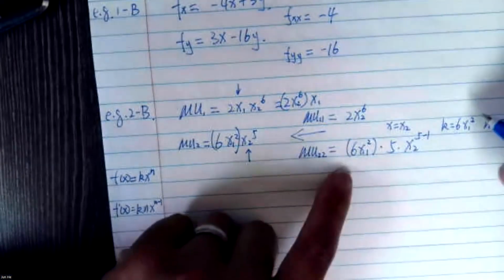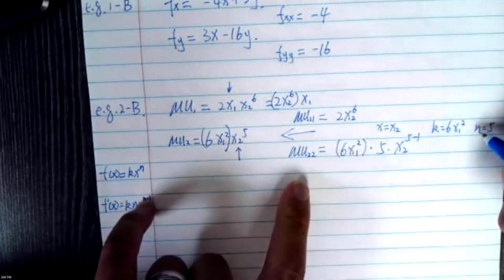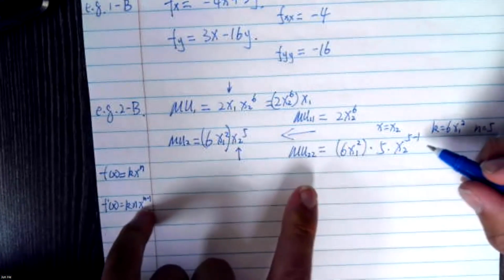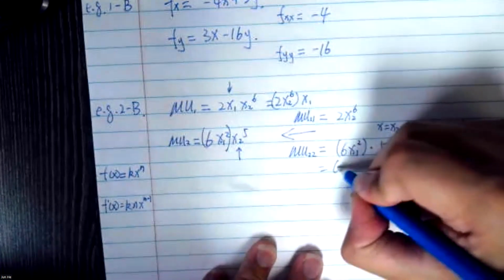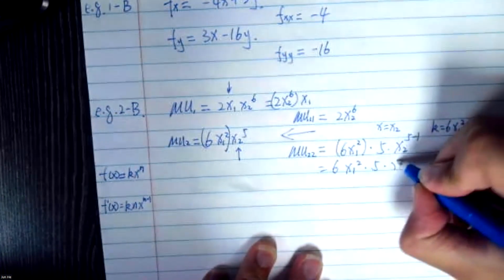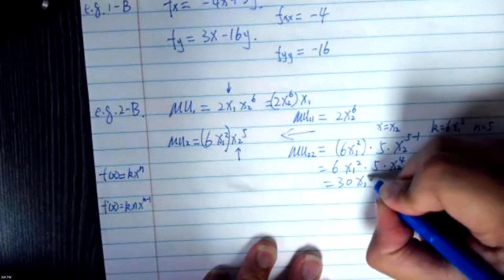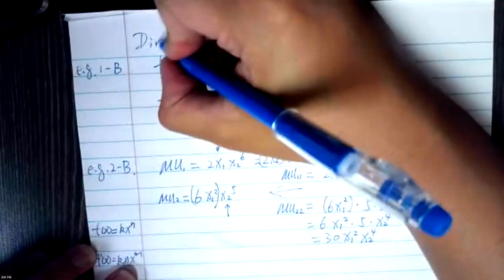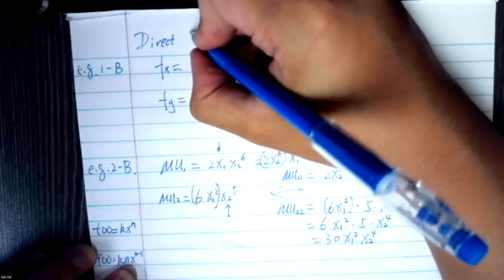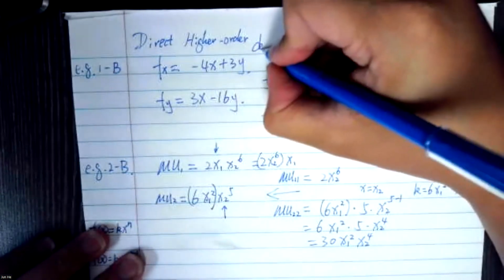Then its derivative is k, keep it unchanged, 6 x1 squared, multiplied by n, which is 5, multiplied by x2 to the power of n minus 1, 5 minus 1. So the result is 6 x1 squared times 5 times x2 to the power of 4, and 6 multiplied by 5 equals 30 x1 squared x2 to the power of 4. So this is a case of direct higher order, which is second order derivatives.